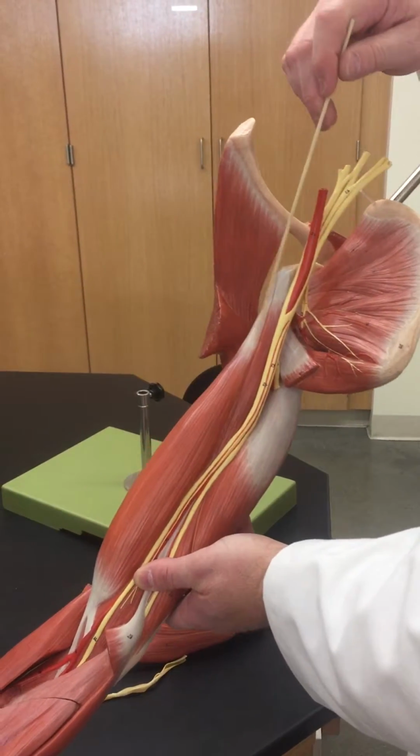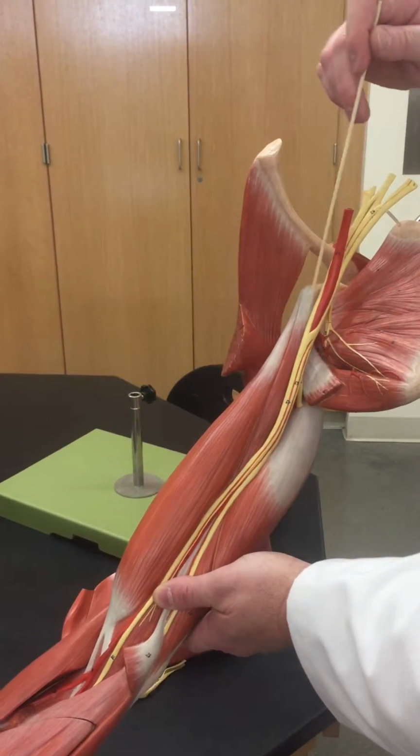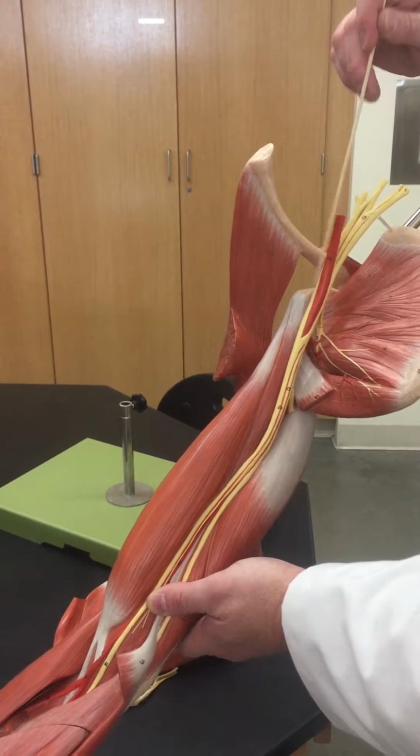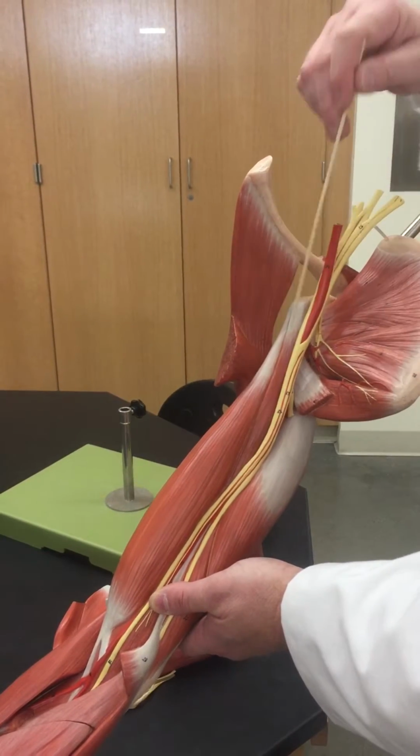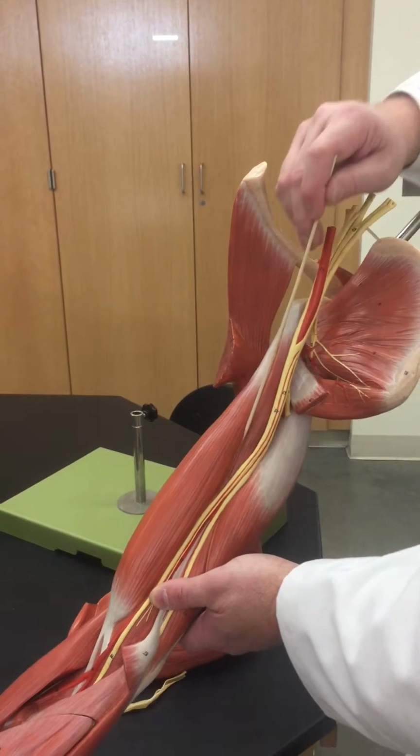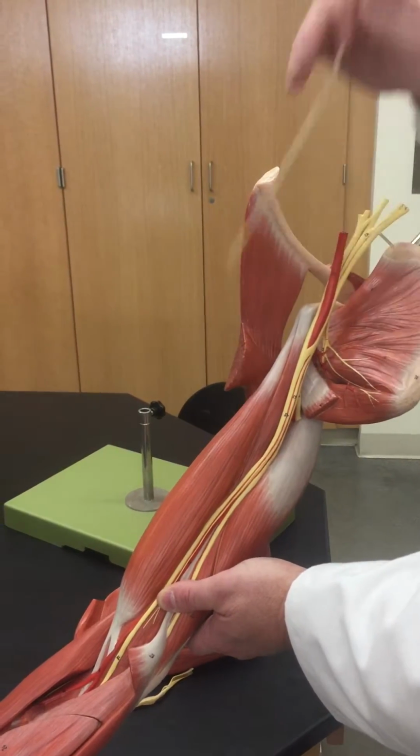And then you go lateral to that, toward the thumb, and you see this is the coracoid process, and coming down from coracoid to brachial region is the coracobrachialis, and that's just medial to the biceps brachii.